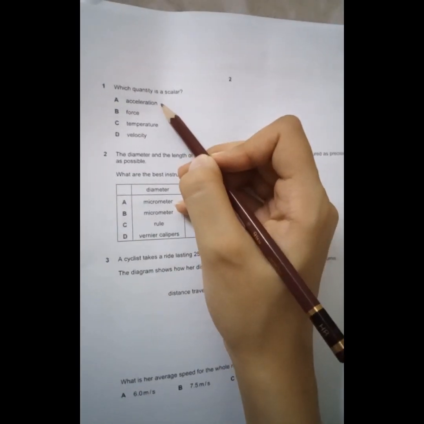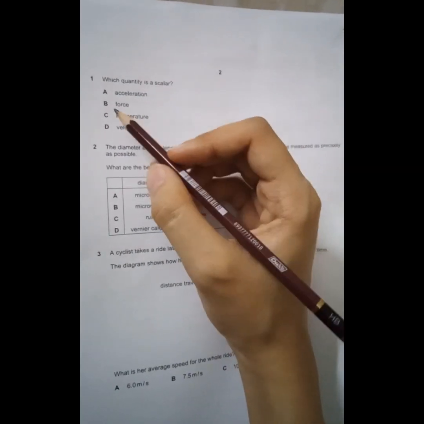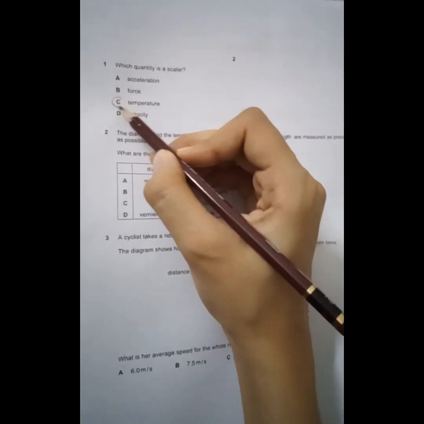We know a scalar quantity is a physical quantity that has only magnitude. Acceleration has magnitude and direction, force has magnitude and direction, then temperature and velocity. It has to be temperature, because if we say that there is 2 degrees Celsius, there is no specific direction associated with it that can show that it's a vector quantity. There's only that one magnitude, which is 2 degrees Celsius.